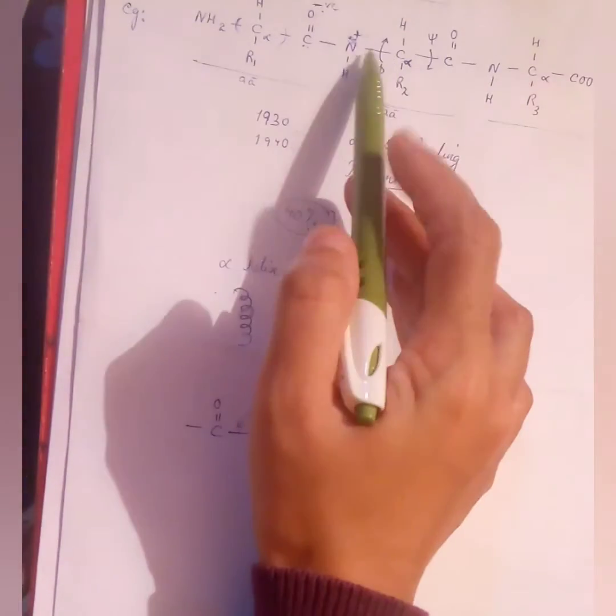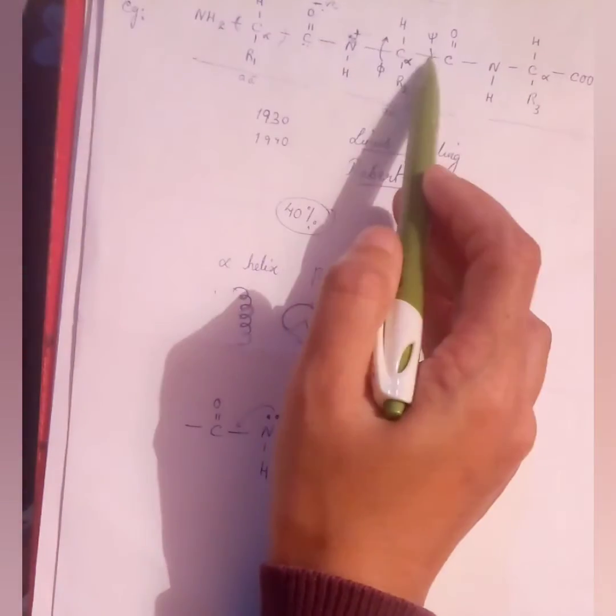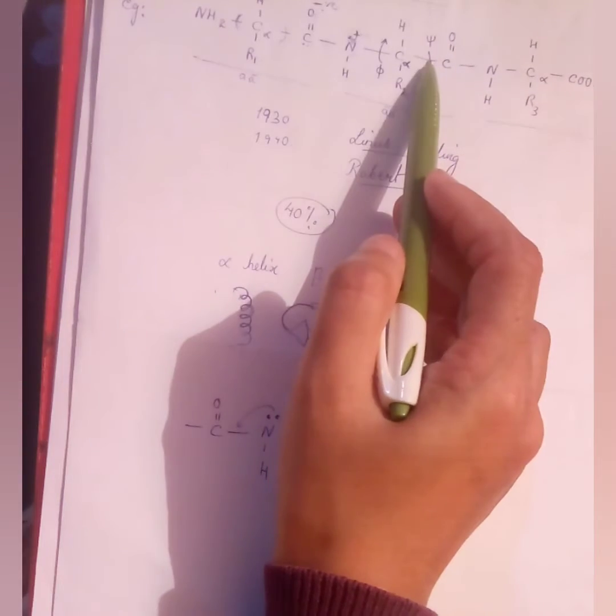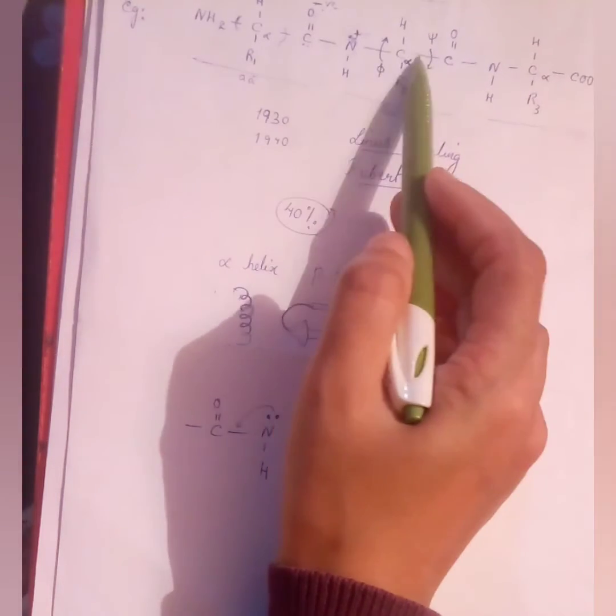That means rotation is permitted or allowed only through these, because these are single bonds.